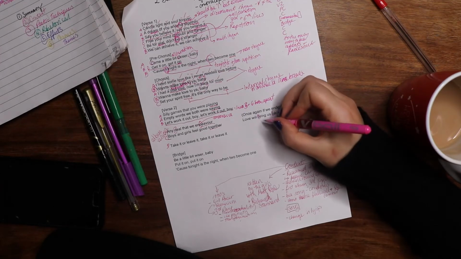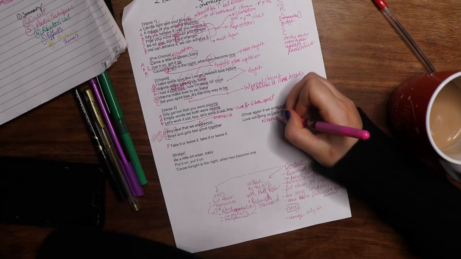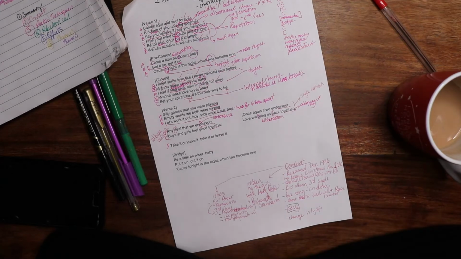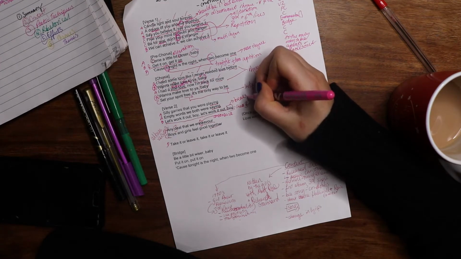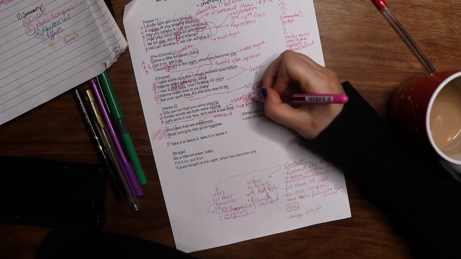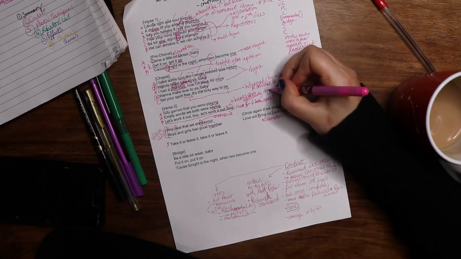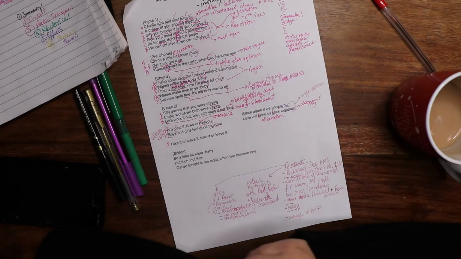So then I'm just going to run through the new lines, which is, once again, "if we endeavour, love will bring us back together." Again, with both of these versions, they've got the same rhyming words. That is dissonant rhyme. And we have the alliteration of bring and back, and the repetition of love again.